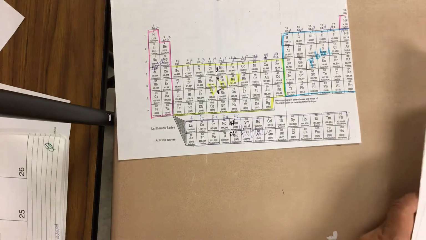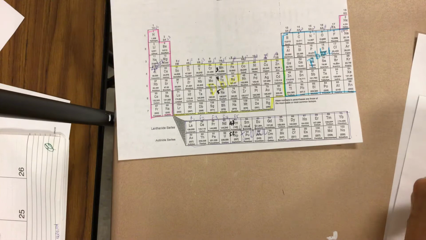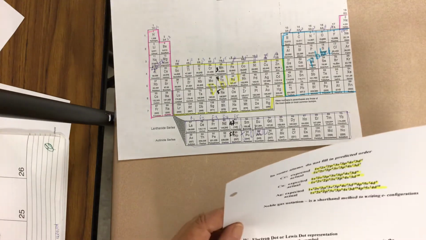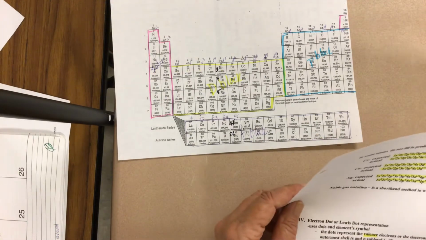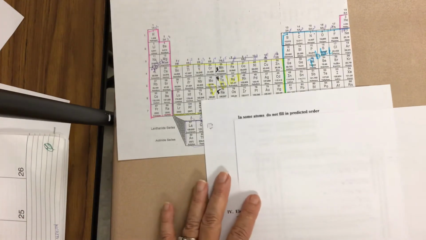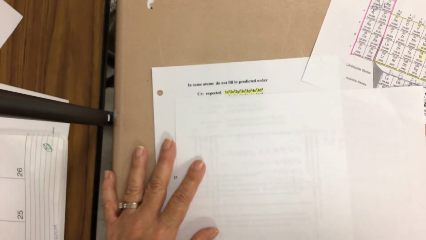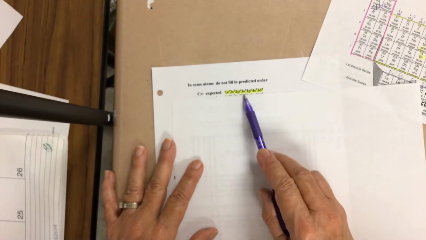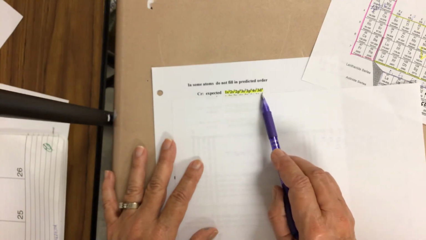And so now we have to talk about how some atoms do not fill the predicted order. Okay, so you have chromium, you have copper, and you have silver. Put this on pause and see if you can write in their expected electron configuration. Okay, so hopefully for chromium, you said 1s2, 2s2, 2p6, 3s2, 3p6, 4s2, 3d4.